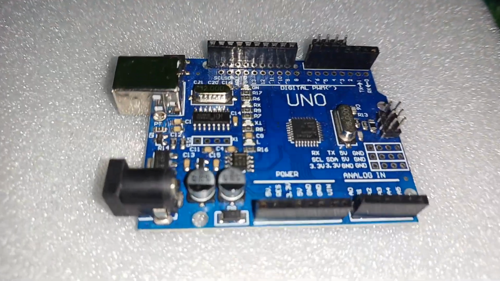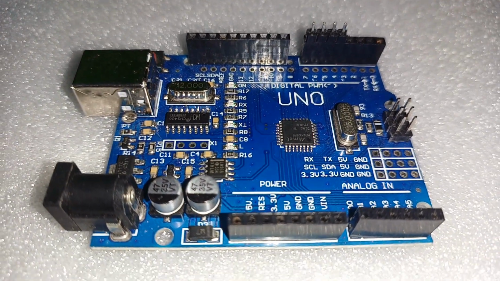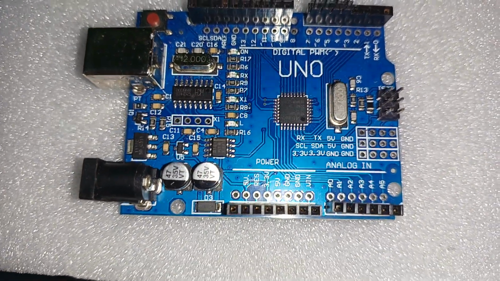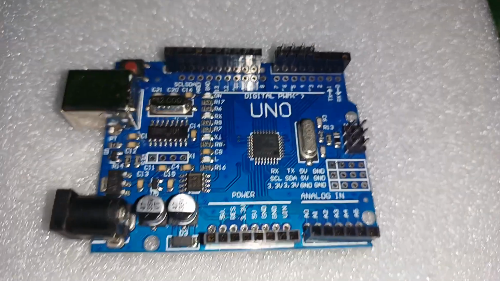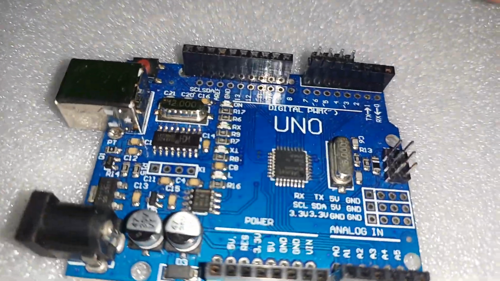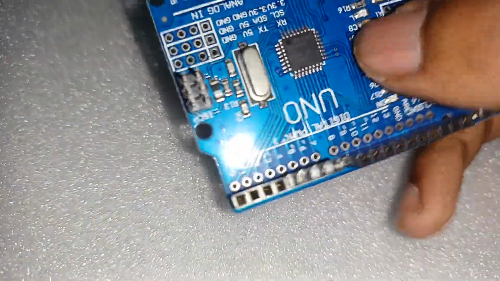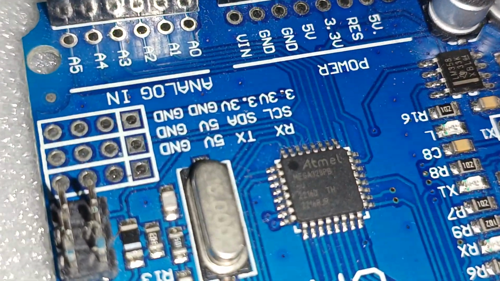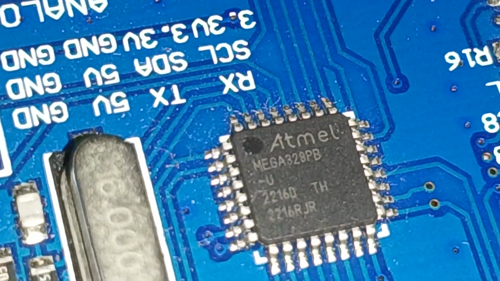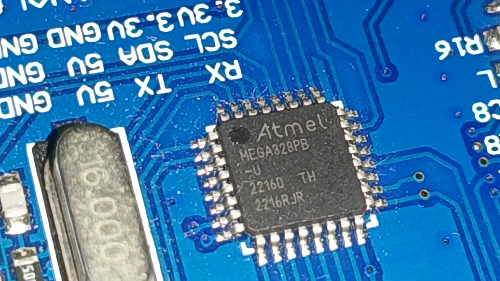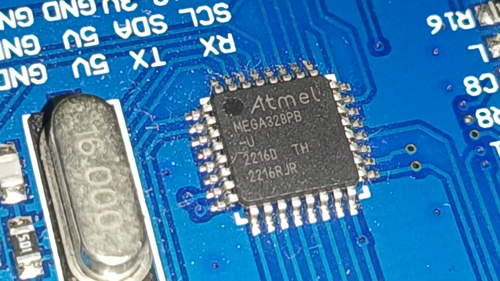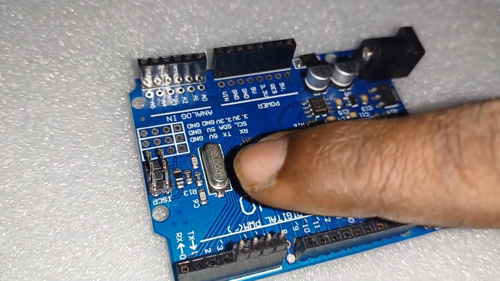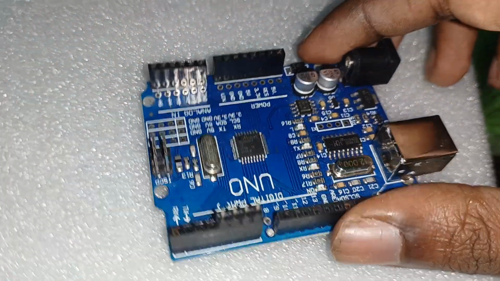Arduino UNO, one of the most popular and widely used Arduino boards. Microcontroller: ATmega328P. In the center here we can see a microcontroller. This is our microcontroller, and I am assuming that it is written as ATMEL Mega 328P. This is our microcontroller, and this microcontroller is what programs this whole Arduino board.